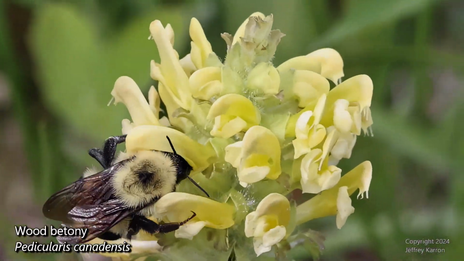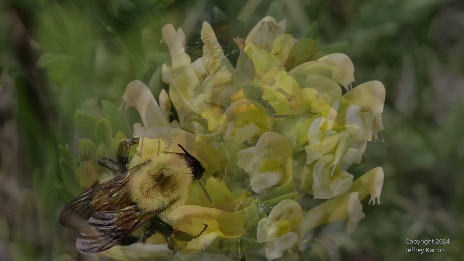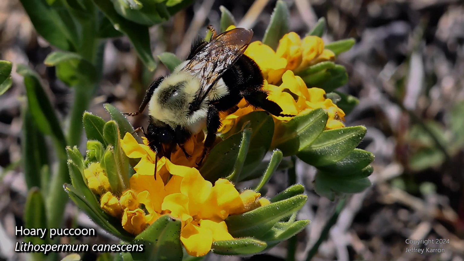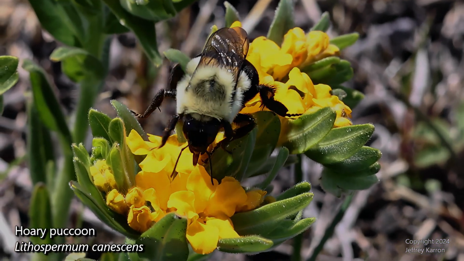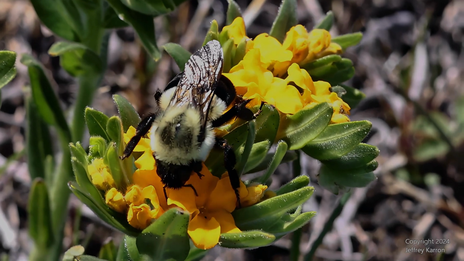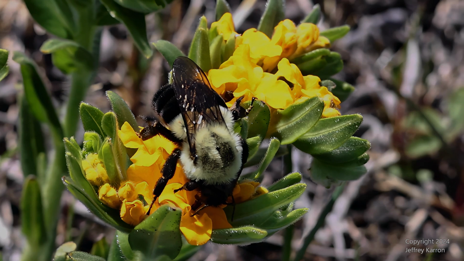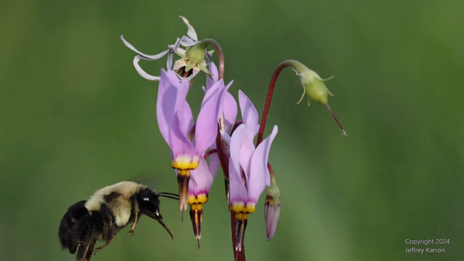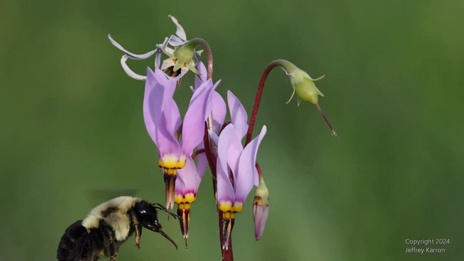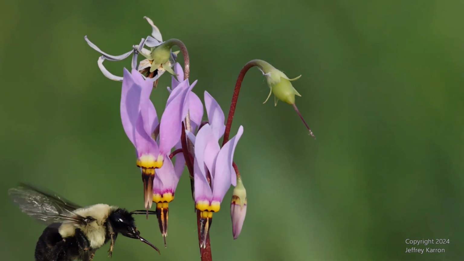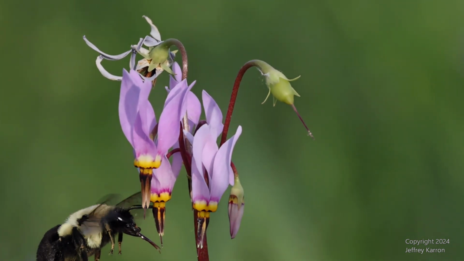While searching for nest sites, queens only require sugary nectar to fuel their flight, so they visit nectar-rich plants such as wood betony and hoary puccoon. Since shooting star doesn't produce nectar, bees hunting for nectar don't land on the flowers.